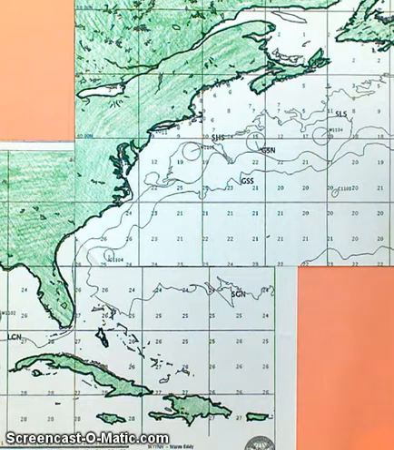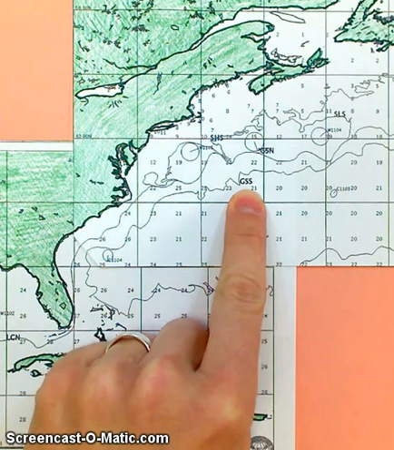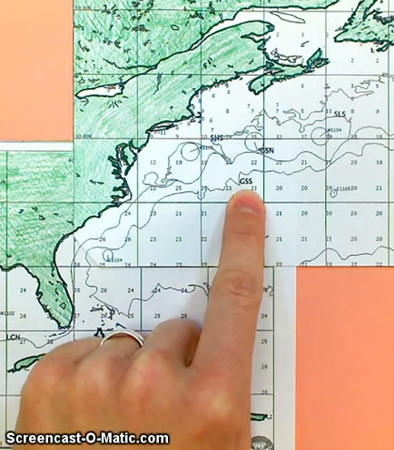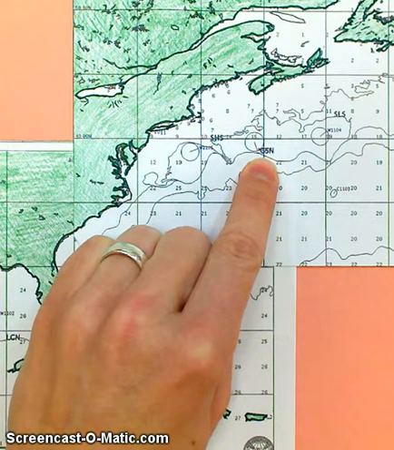They give you several abbreviations, and I'm not going to have you worry about that too much, other than this one right here, GSS. That stands for the southern border of the Gulf Stream. GSN, that's the northern border of the Gulf Stream. Okay.